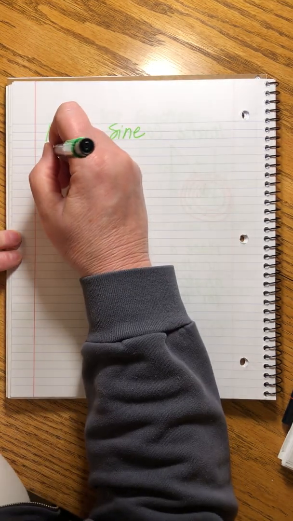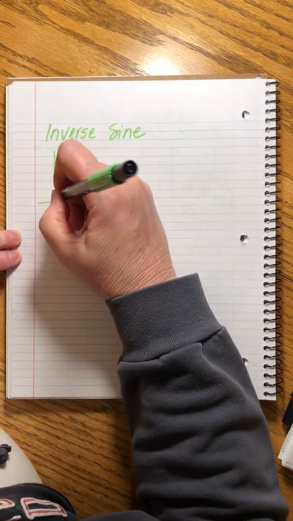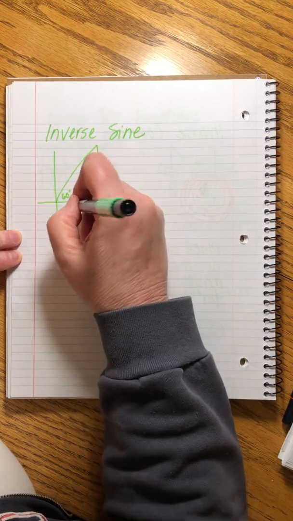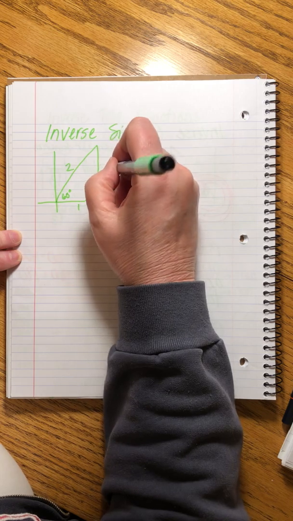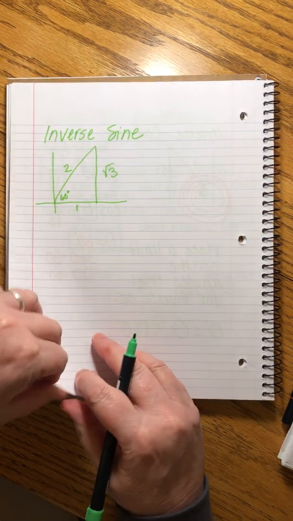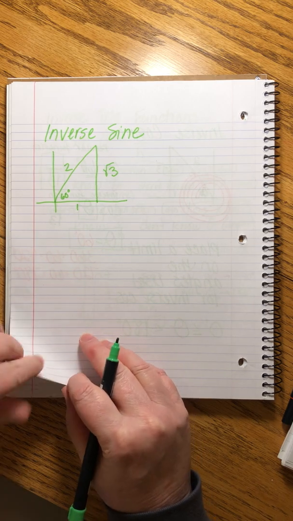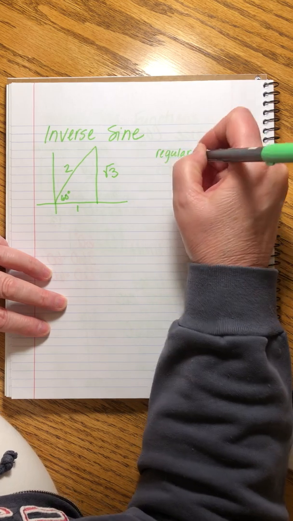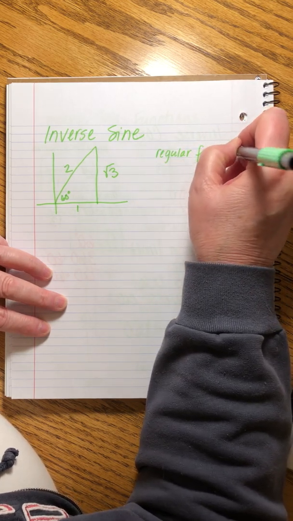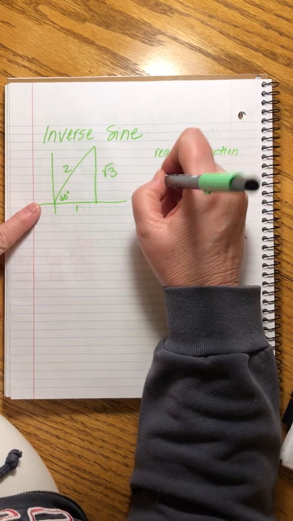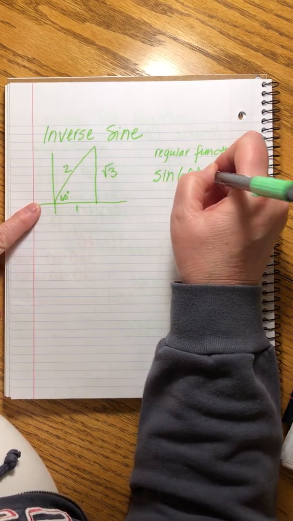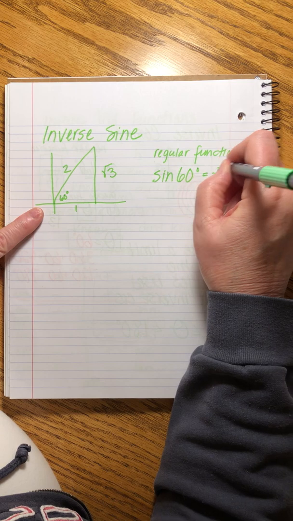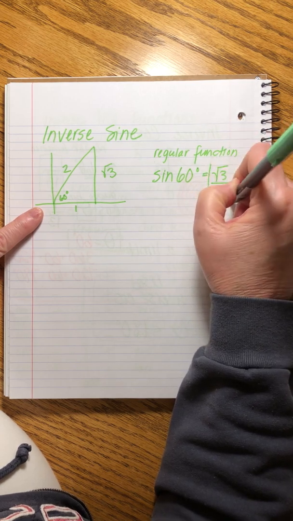Okay, and again, I'll use a 60-degree angle so that it's consistent with what we did last time. This is 60 degrees, this is 1, this is 2, this is square root of 3. For the regular function, we would know the degree, so we would say, find for me the sine of 60 degrees, and we would fill in the blank by saying, okay, sine is opposite over hypotenuse, so it would be square root of 3 over 2, and that would be the answer.